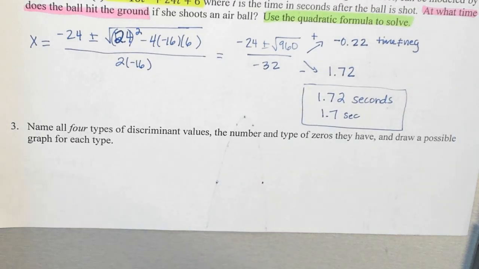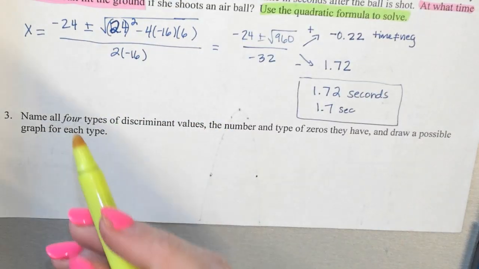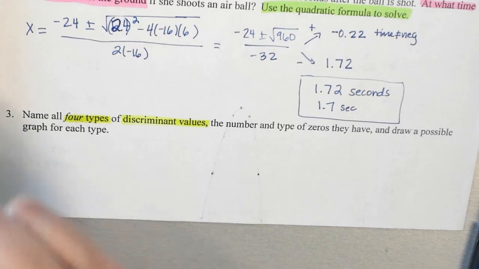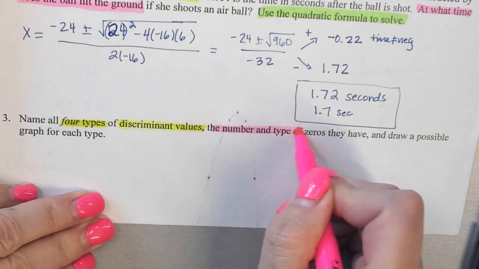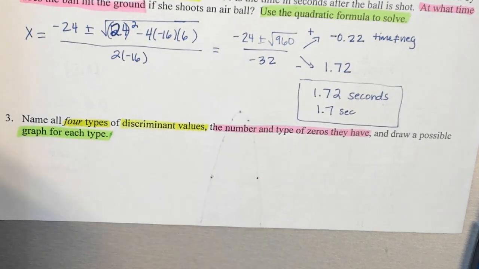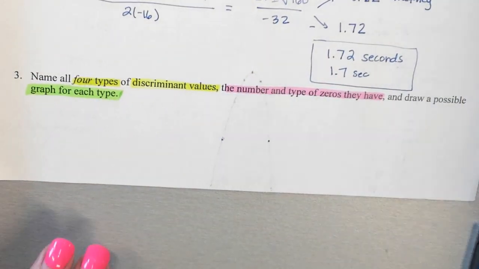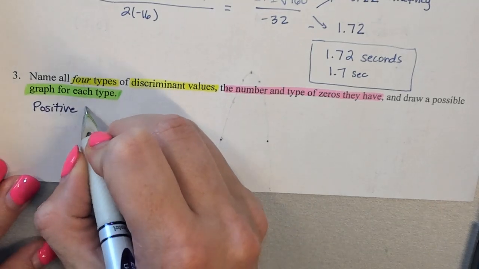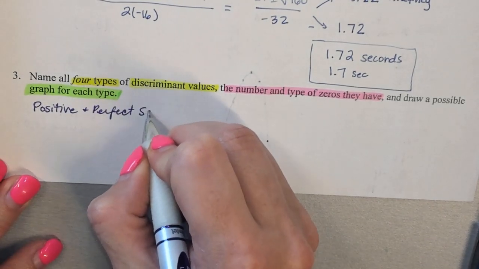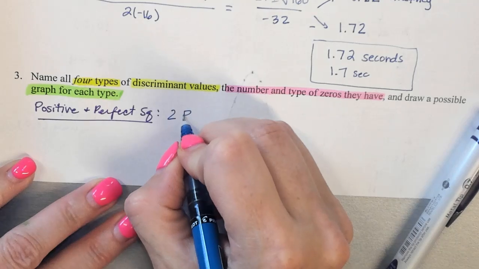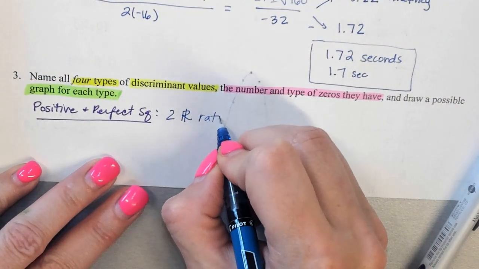All right, now number 3 is going to tie directly to what you guys had to do on the back. So it says name all 4 types of discriminant values. Okay, and then the number and type of zeros they have, and draw a possible graph for each. Okay, so there were several things that we had to look at there. So if it's positive and a perfect square, okay, then you have 2 real rational zeros.